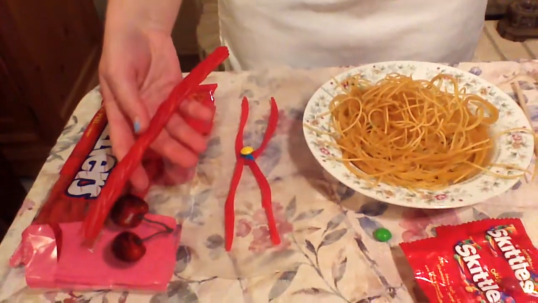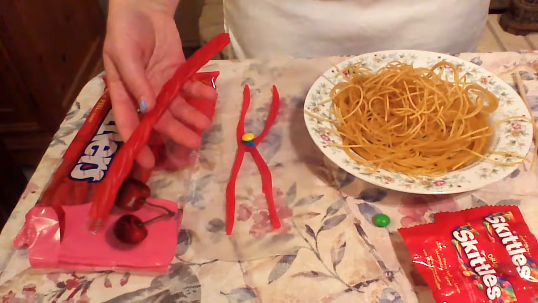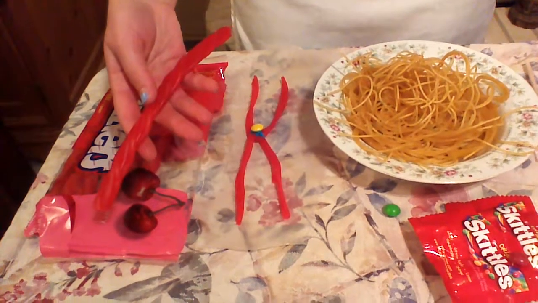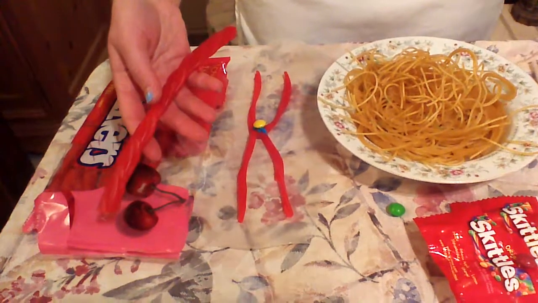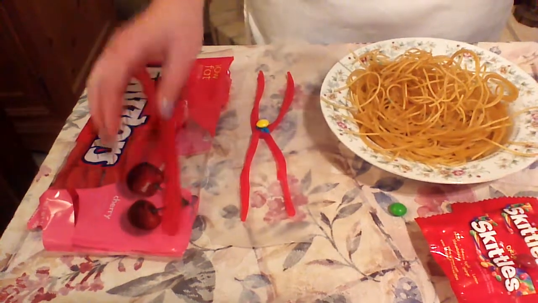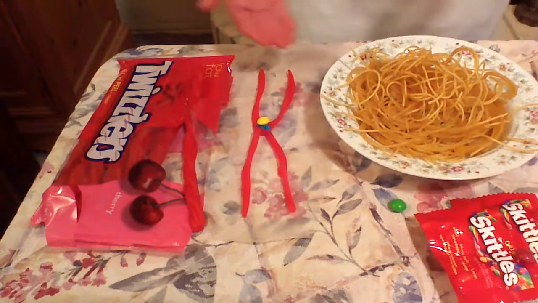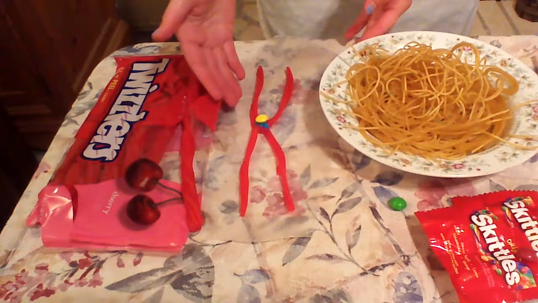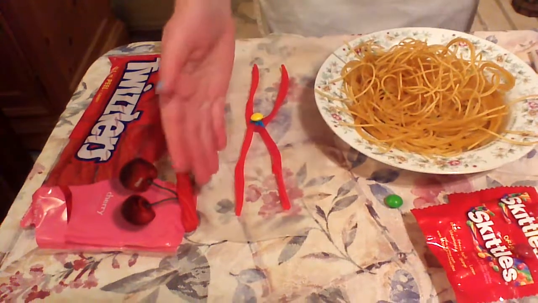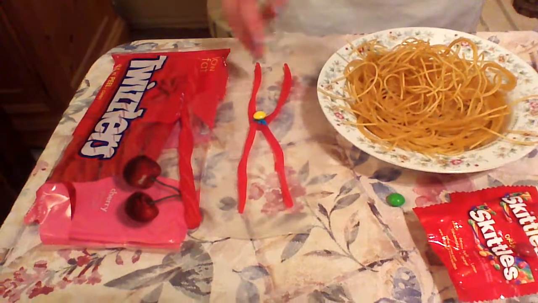The chromatin and chromosomes will be represented by red Twizzlers. Chromatin is made up of DNA, RNA, and protein. It is essentially the material which makes chromosomes. These chromosomes are carriers of genetic information. Sister chromatids are identical pieces of DNA which together form the chromosome. Two sister chromatids make up one chromosome.